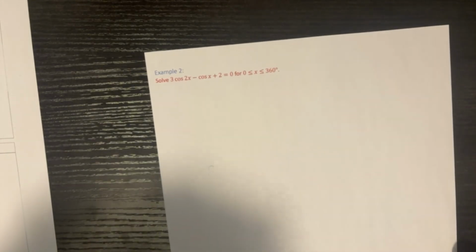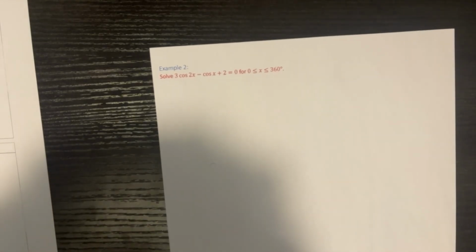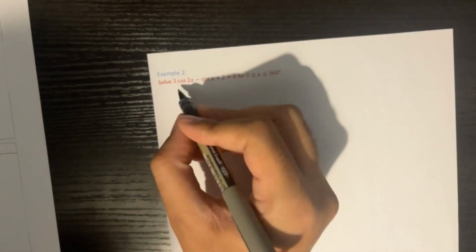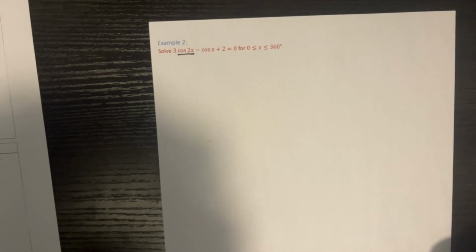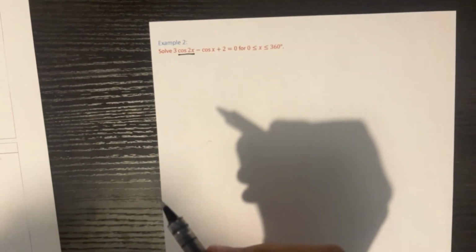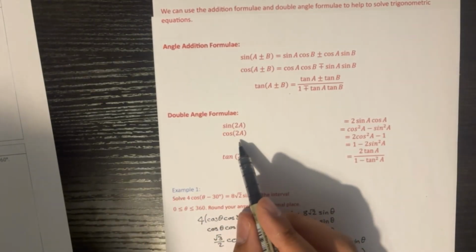The second example we're going to look at is one where we're being asked to solve 3 cos 2x subtract cos x plus 2 is equal to 0 for x lying between 0 and 360 degrees. So in this instance, we've got a cos 2x. So rather than our angle addition formulae, this is telling me that we are going to use a double angle formula. If we look at our double angle formulae for cos 2x, it's given as cos 2A here.